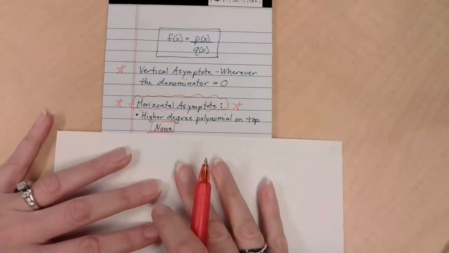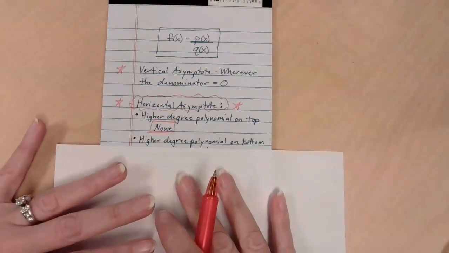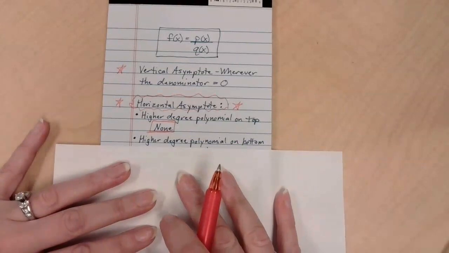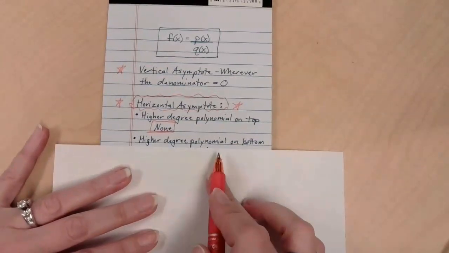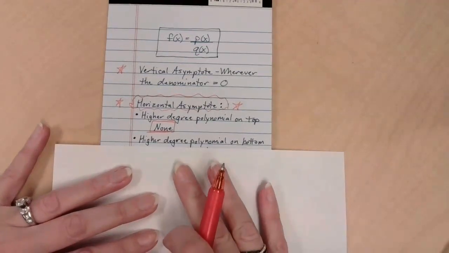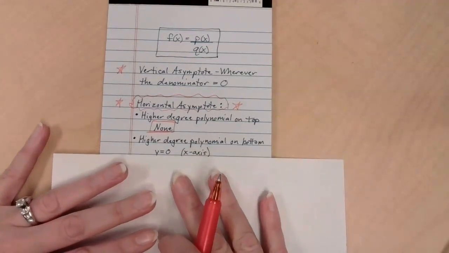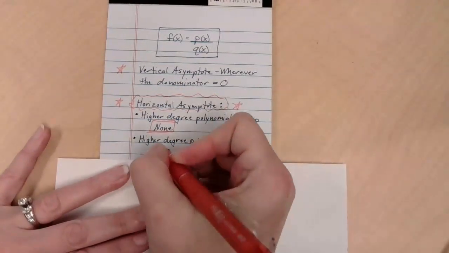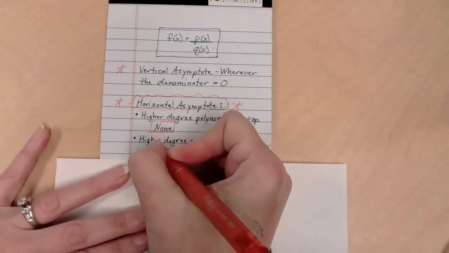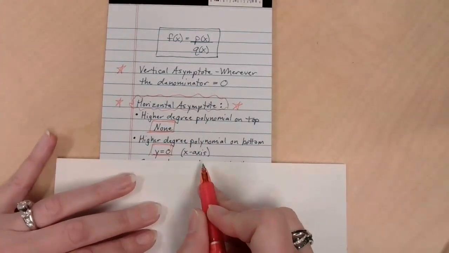Okay, what if the higher degree polynomial is on the bottom? If you don't know what higher degree means, I'm going to go through some examples here in a second to clear that up for you. If the higher degree polynomial is on the bottom, we do have a horizontal asymptote, and that is going to be located right here at y equals 0. Y equals 0, also known as the x-axis.